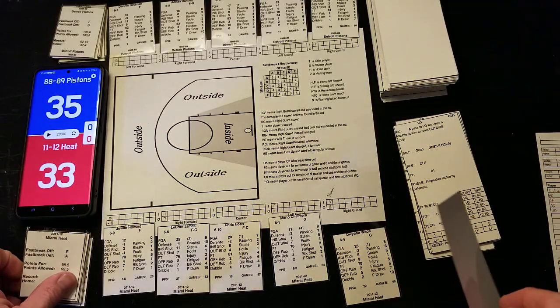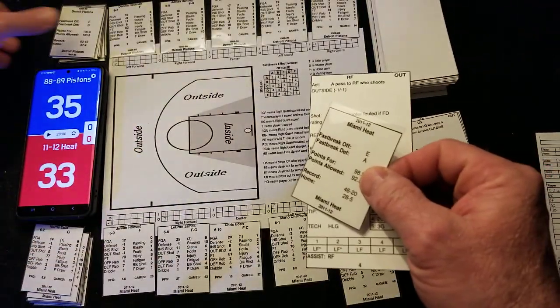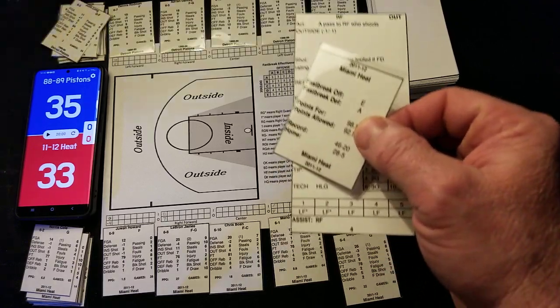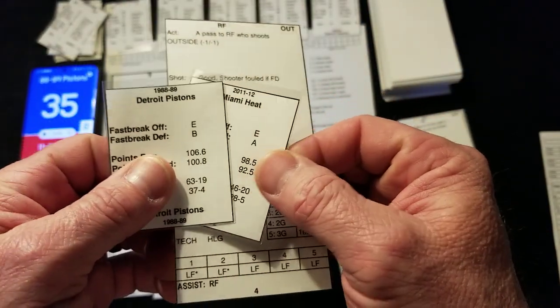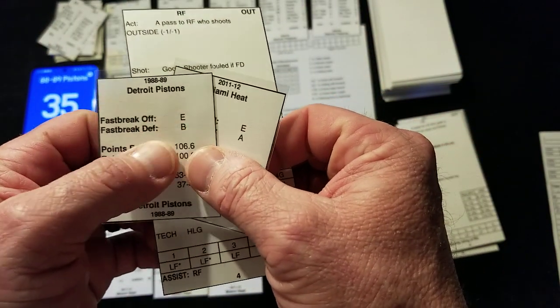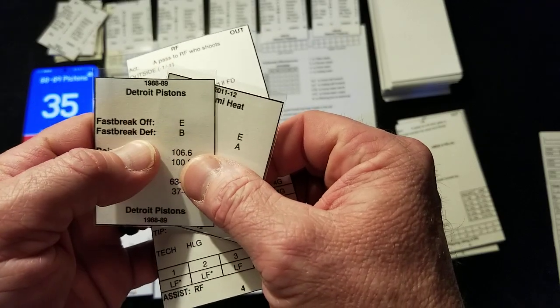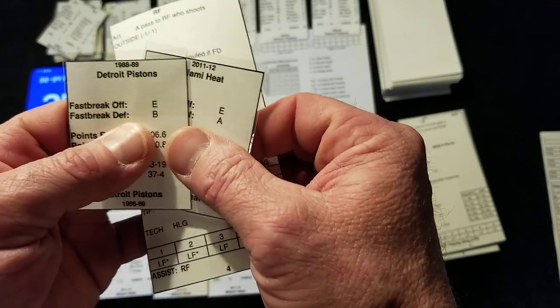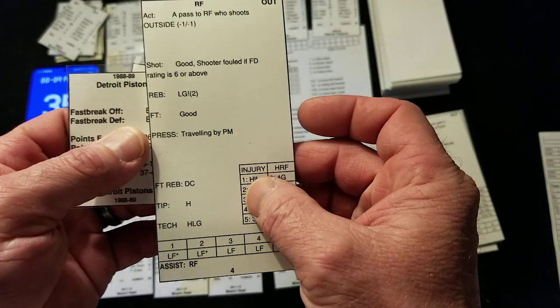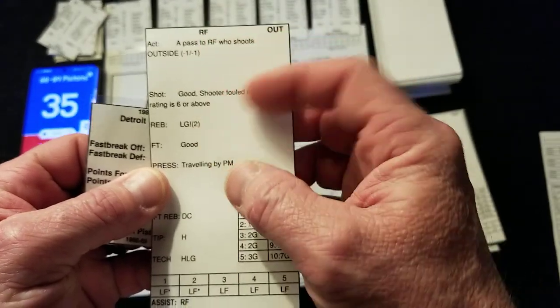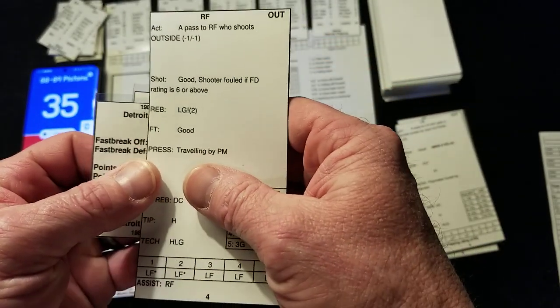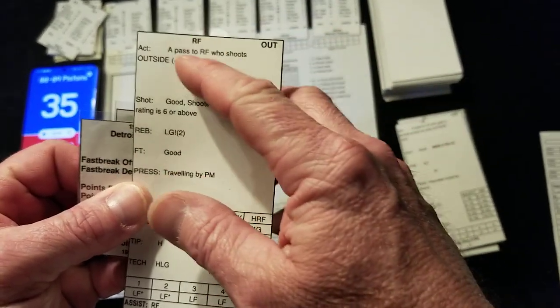So you have your teams, the fast break offense E, which is horrible. Defense is B. I haven't really gone over this card too much, but I will real briefly. So this is your first.